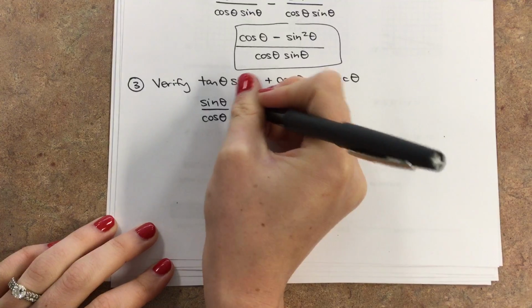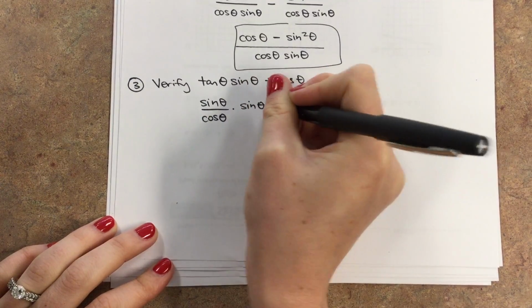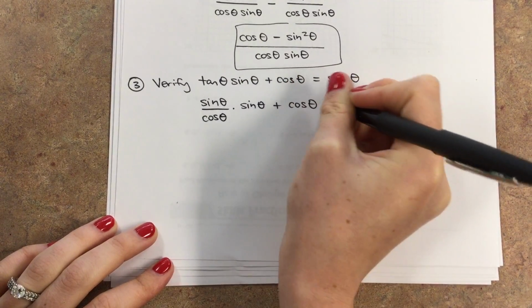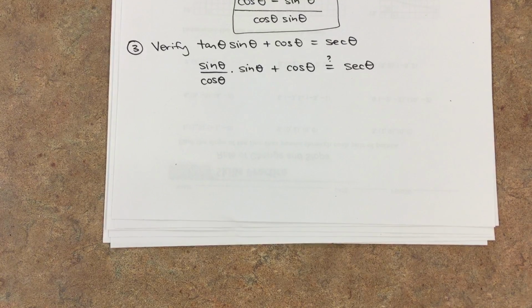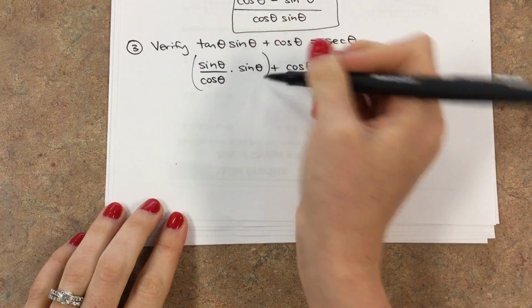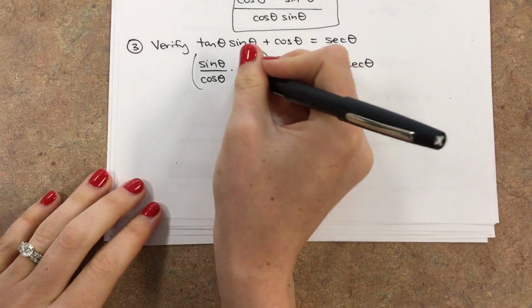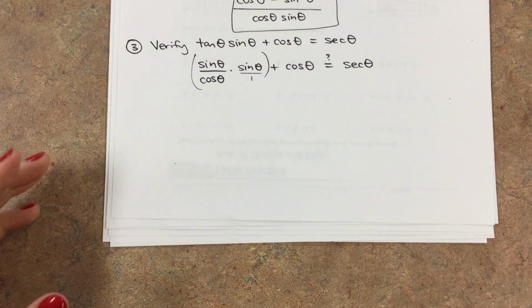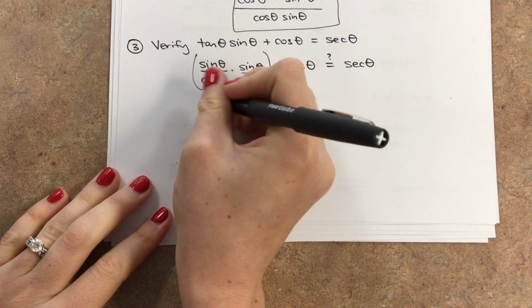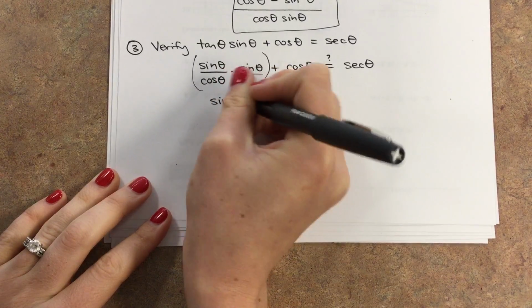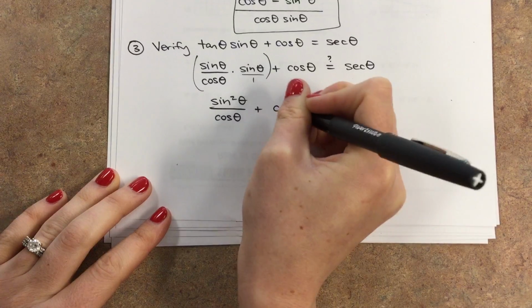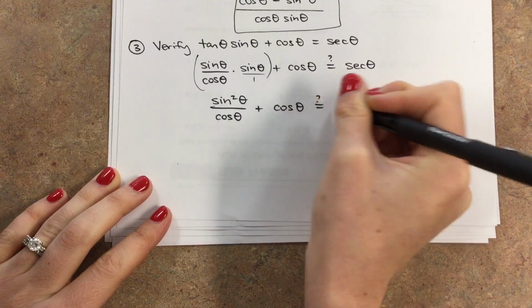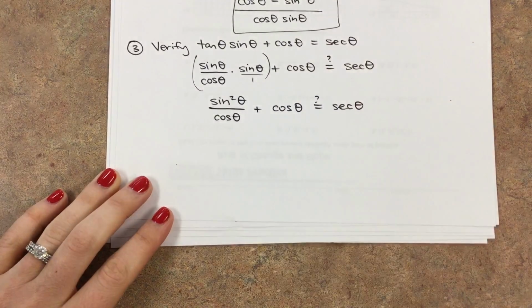And then times sine already is sine, so we're gonna leave it. And then plus cosine. So I am testing out right now to see if it is in fact equal to secant. Okay, so order of operations says that multiplication comes first, so I'm going to multiply these two terms together. Think of this just as like sine over 1 in order to get them to multiply nicely. So I have sine times sine, which is sine squared, over cosine, and then plus just a cosine right here. And we're trying to find out if it's equal to secant.